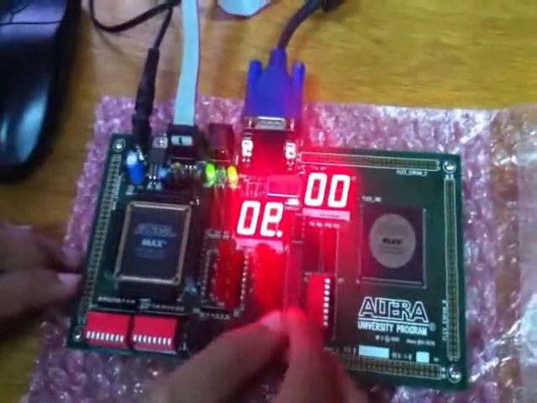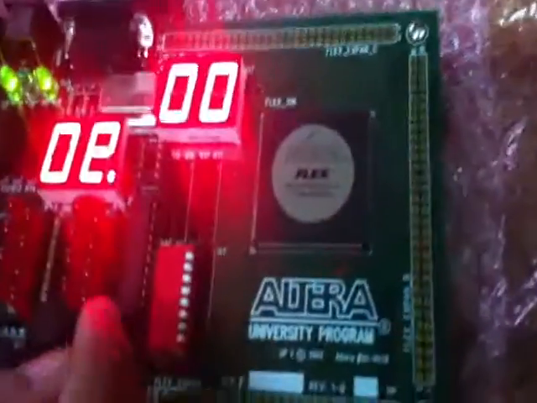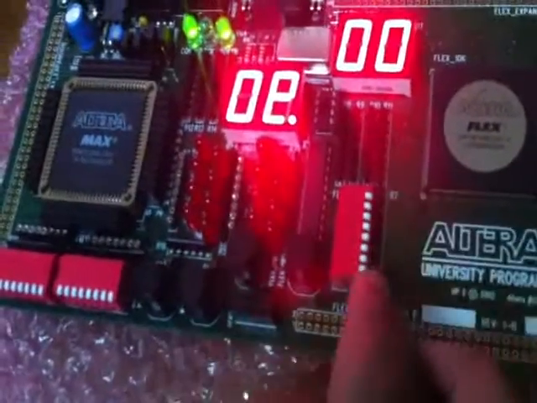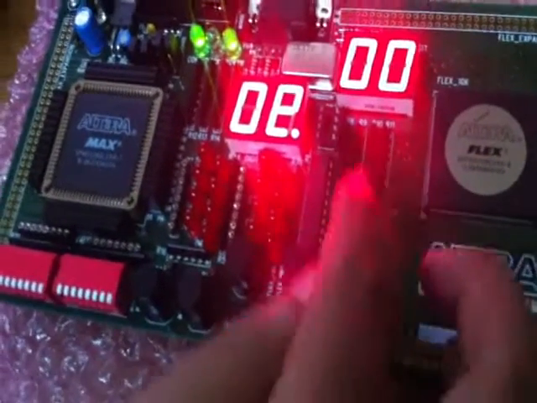This is our FPGA board, the UP2 kit, and here we are using the Flex 10K FPGA. We are using the 2 push buttons as well as the DIP switches on the board.